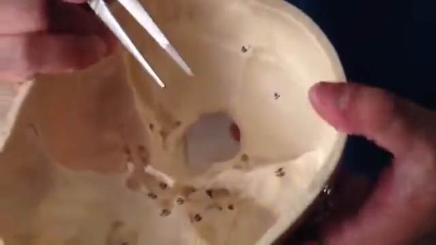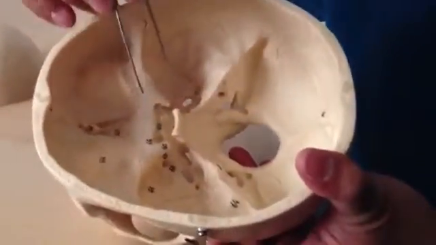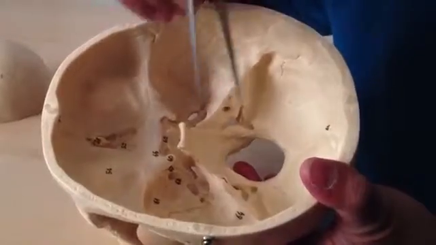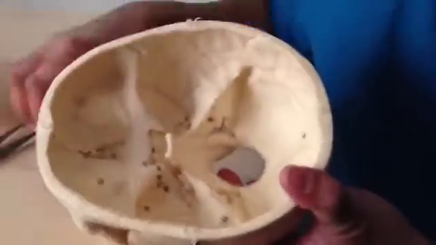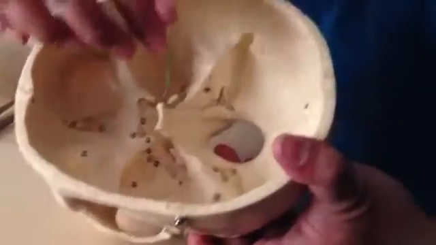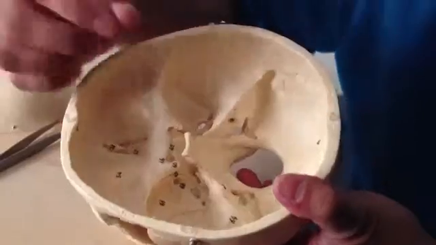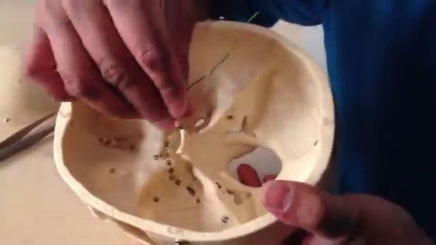Now, if we go into more detail looking at the middle cranial fossa, we'll see that there's actually quite a lot going on. This is where we start seeing a lot of foramina, which allow structures to pass through from the inside of the skull to the outside. So the first one that we're going to have a look at is this one here. Can you see it? Just bound in the sphenoid bone, bound by the anterior clinoid process, this here is the optic canal.